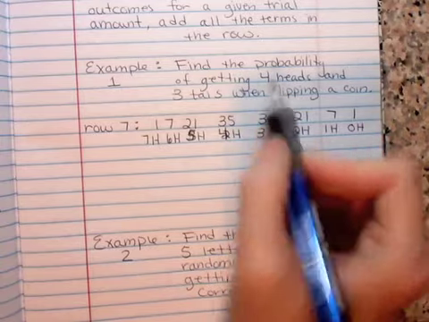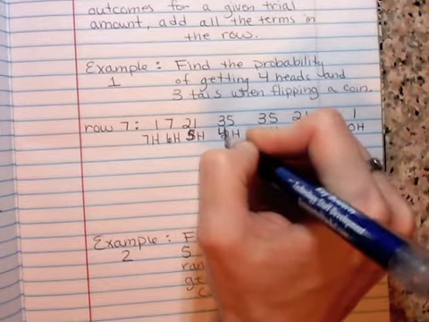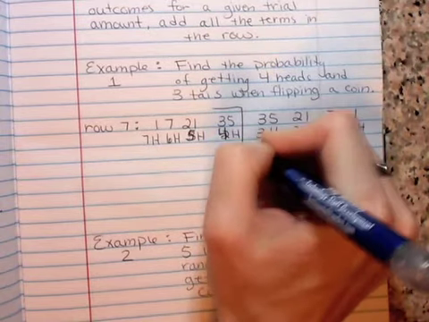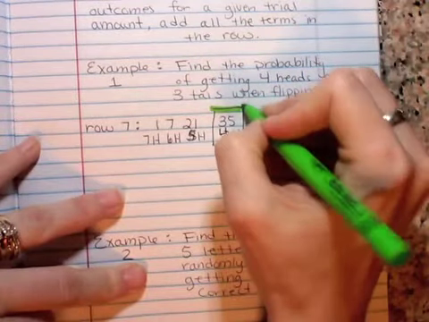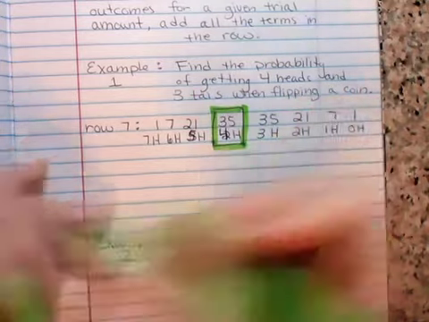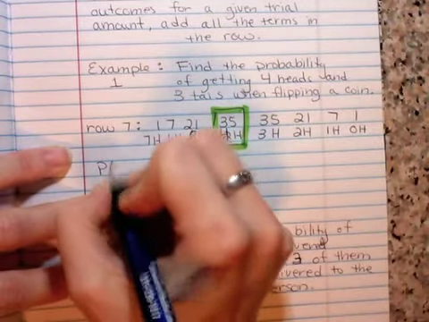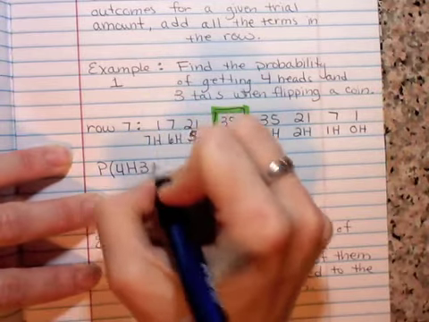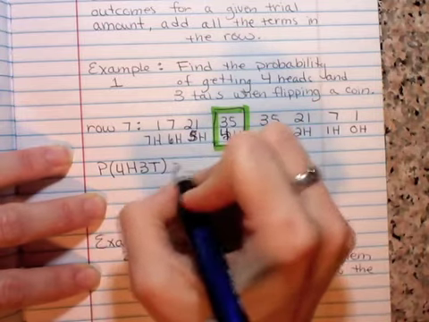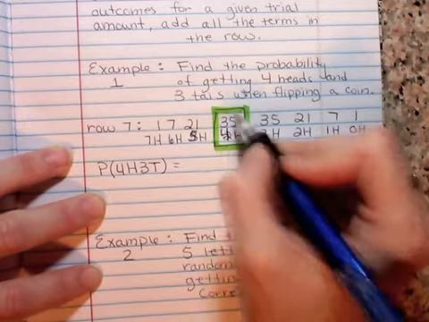So if we wanted 4 heads and 3 tails, we're going to find in our list where we had 4 heads. I'm going to highlight that as well. So the probability that we're looking for is the probability of 4 heads, 3 tails, and our favorable outcomes, the ways that we can get 4 heads and 3 tails, the total ways are 35.